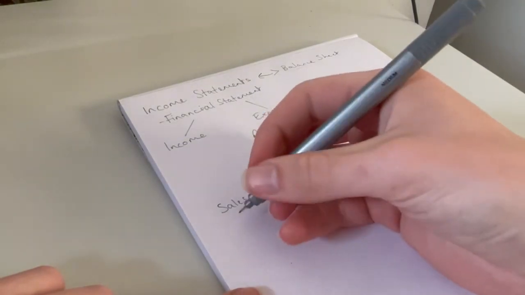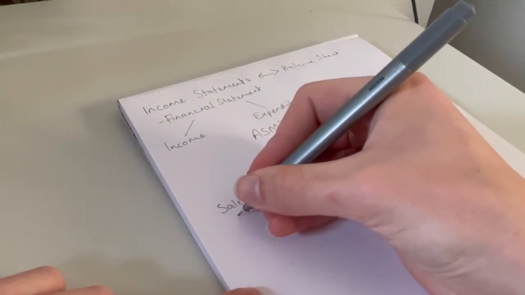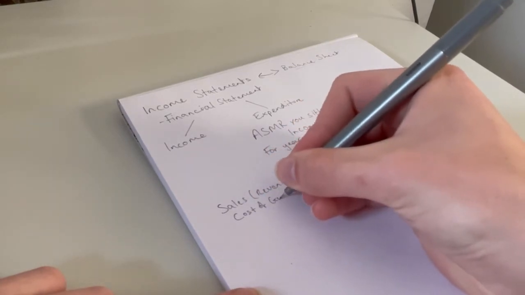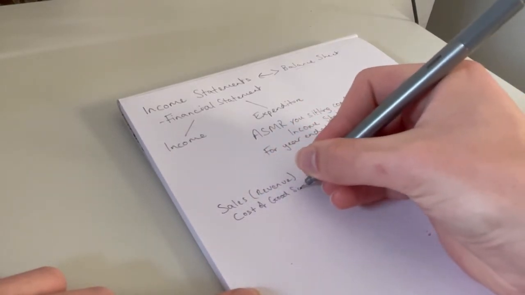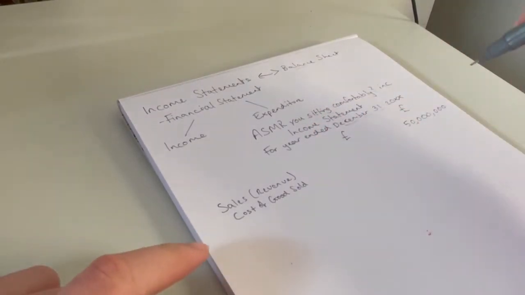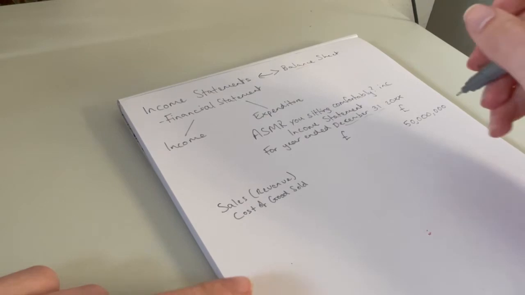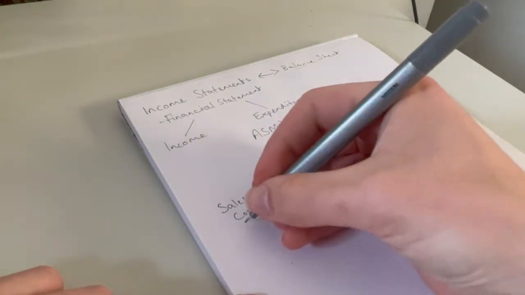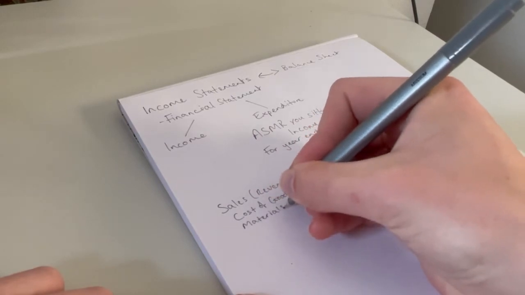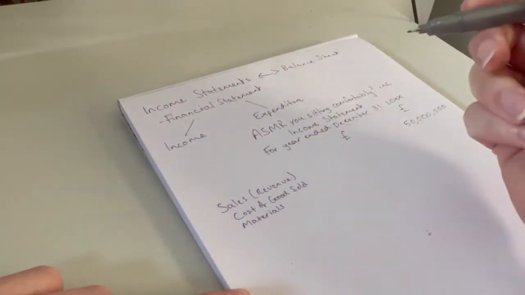The next line we have is cost of goods sold. Now this in itself is a number, but it's made up of lots of different things. Some of the general things is materials or raw materials. So what do you buy to make your products?